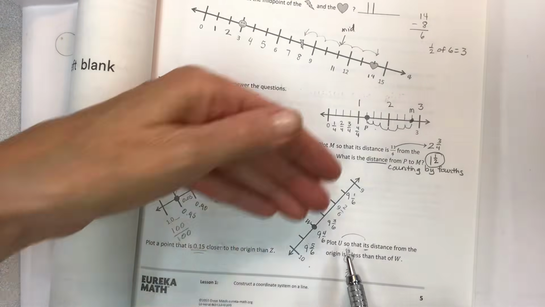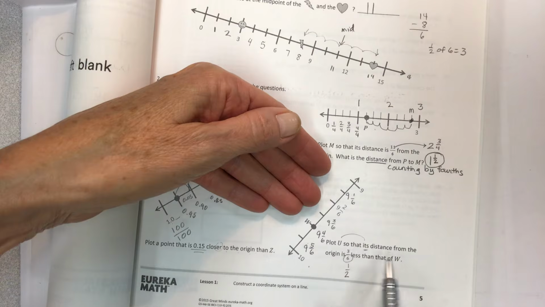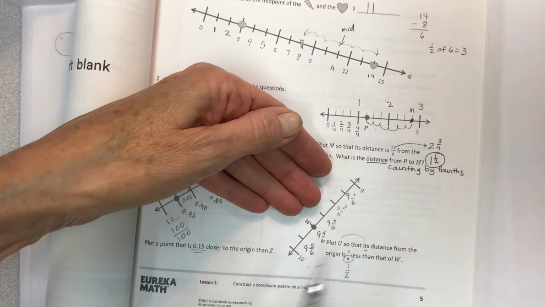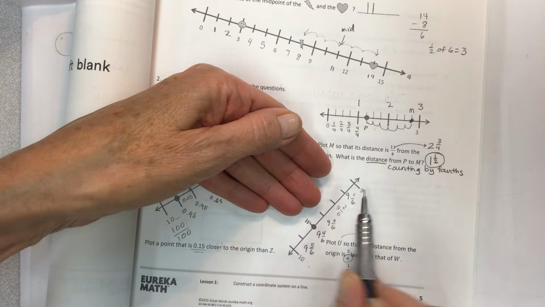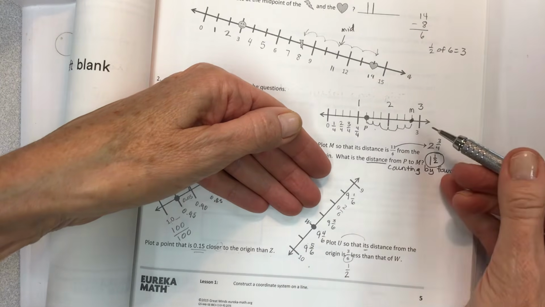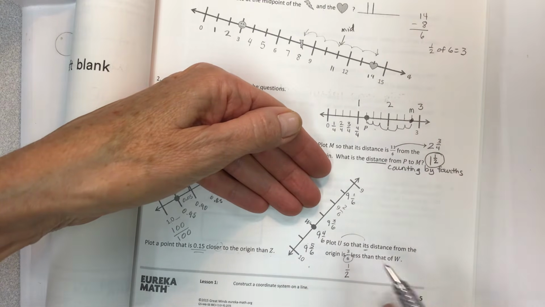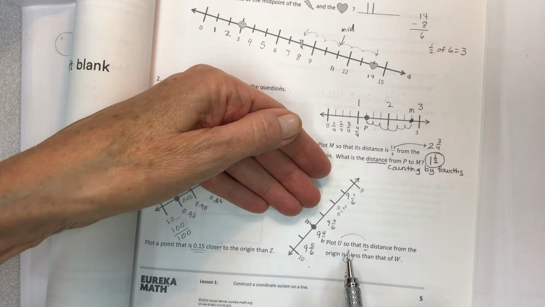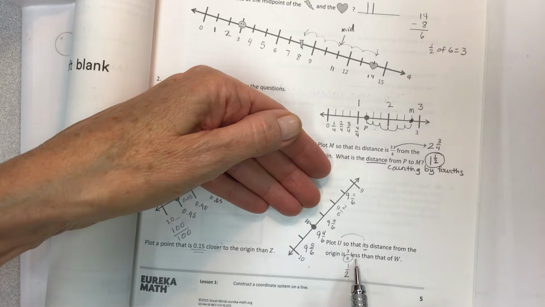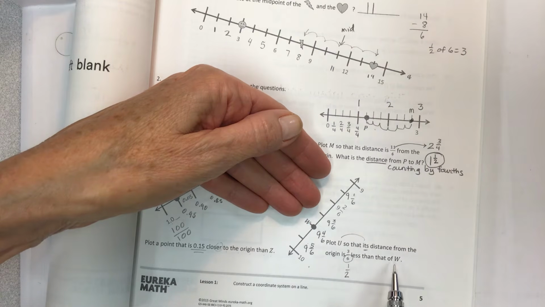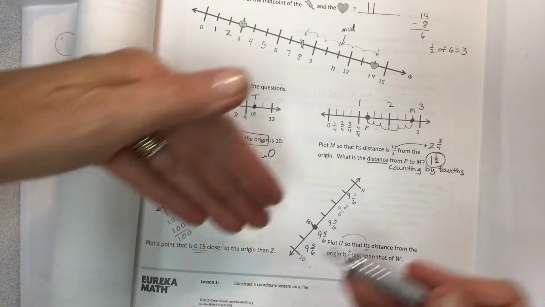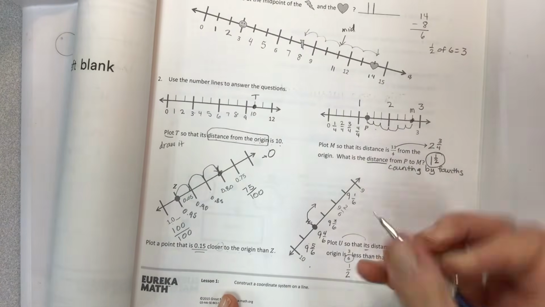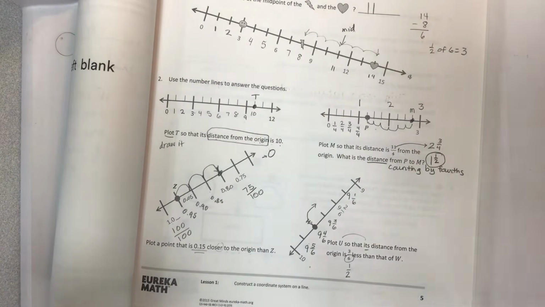Now we have to plot a point so that its distance from the origin is going to be up here where the numbers get smaller, so 10, 9, 8, 7, off in that direction. Distance from the origin is 3/6 less than that of W. 3/6 less is going to be going toward the origin, and we're going to count 3/6.